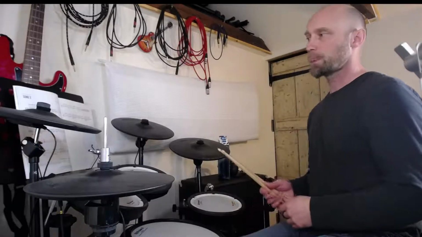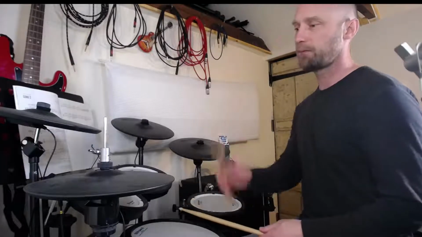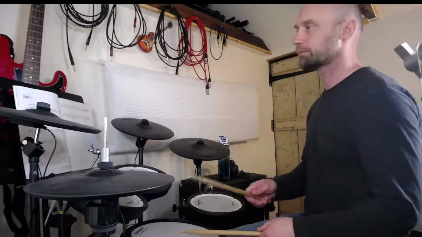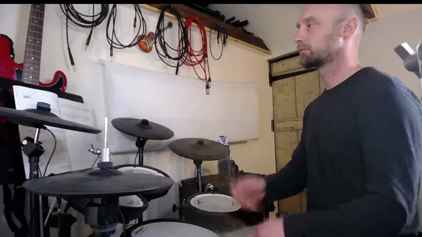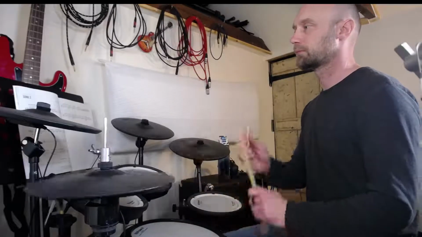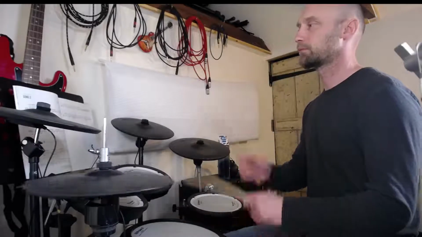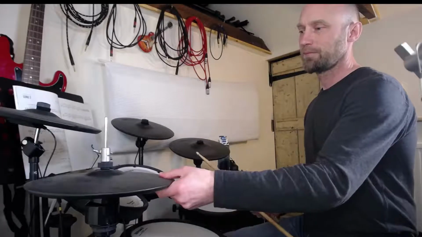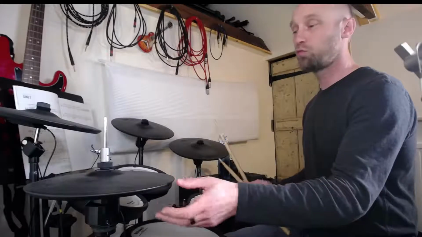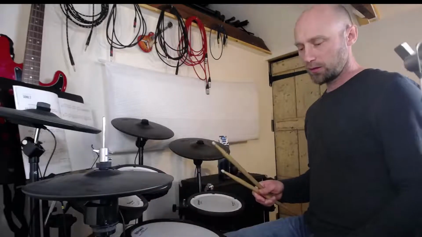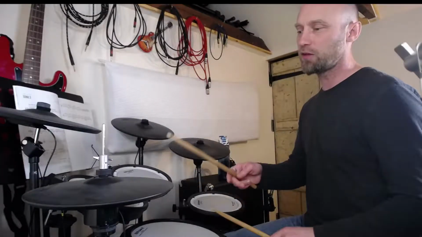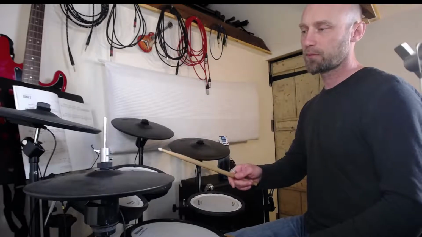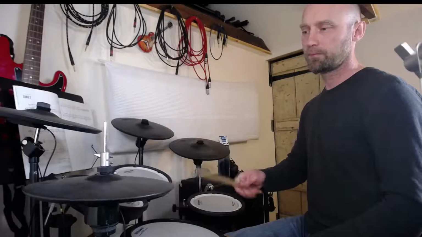If I take my foot completely off the hi-hat and I play the rhythm, then the hi-hat's really noisy, and we don't really want it to be quite like that. So we've got a slightly open hi-hat. So instead of closed or fully open, we get that kind of noise.